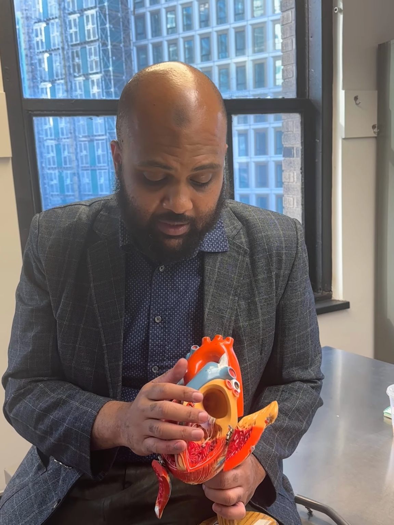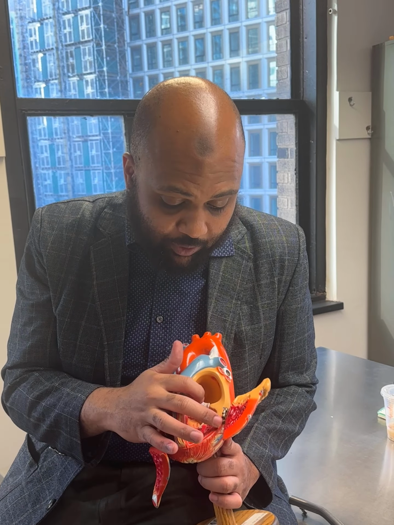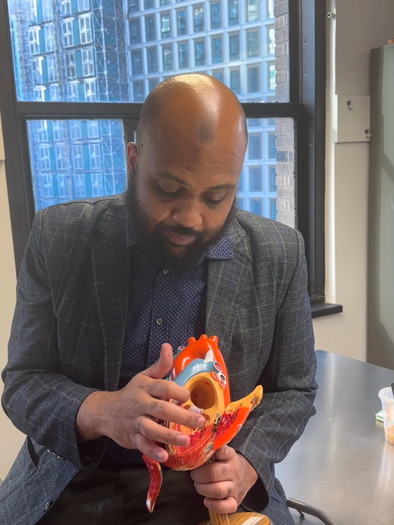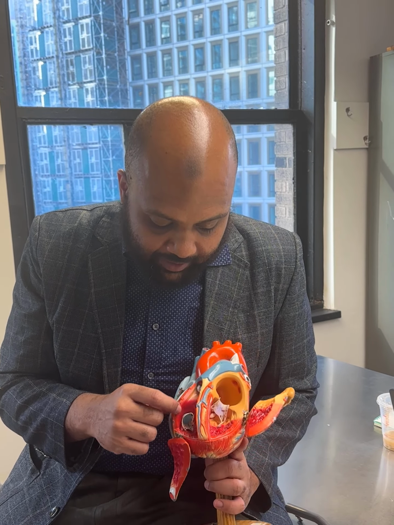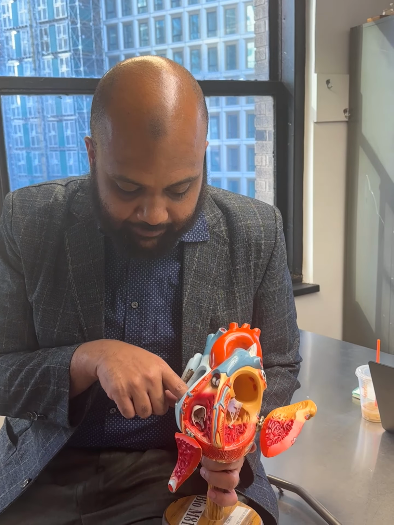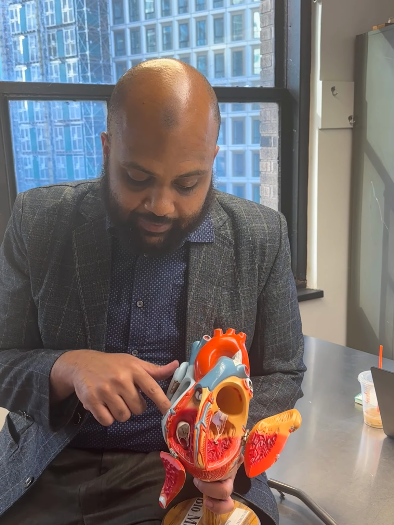It has a nickname, mitral valve, because it's like the hat of the mitral bishops in the church. So they used to call it bicuspid. So that's my bicuspid valve, and this is my tricuspid valve, and they are always atrioventricular.